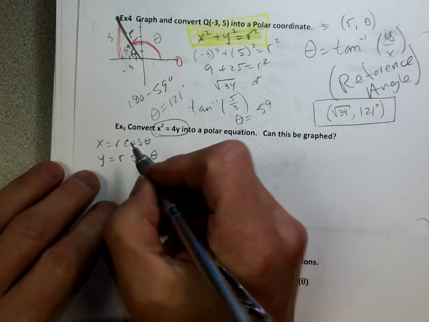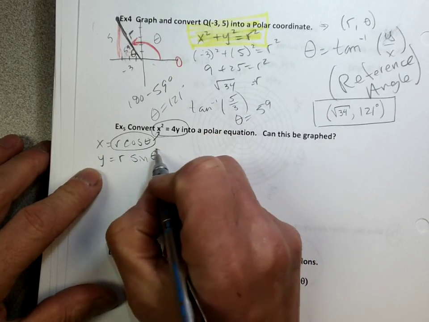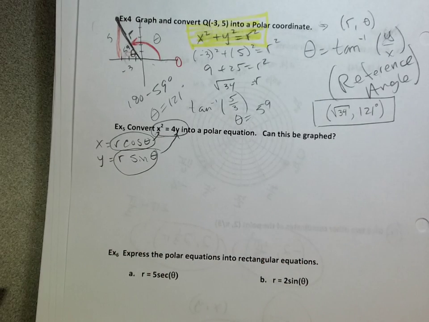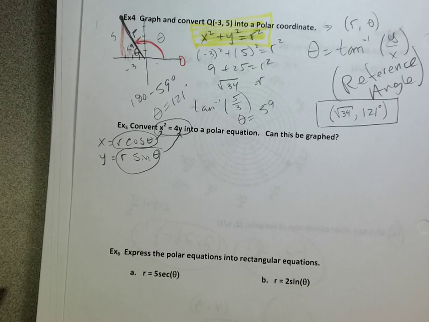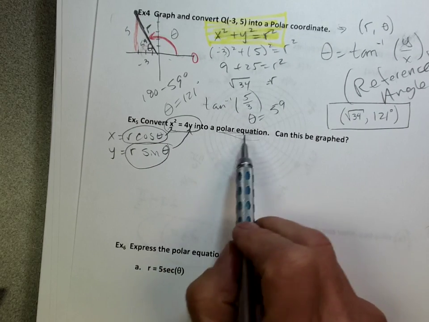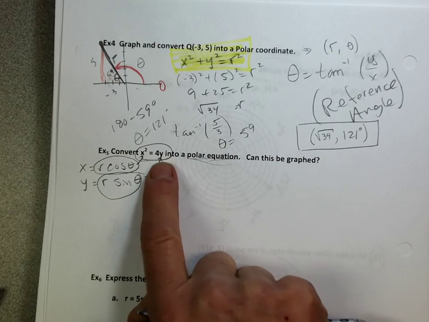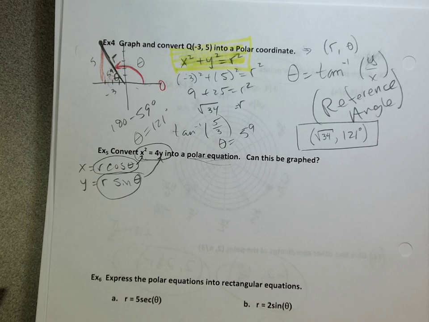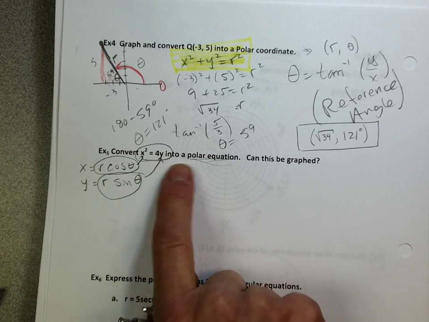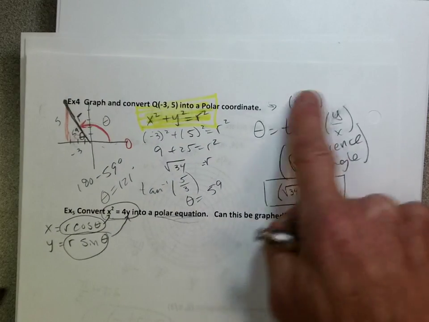I'm going to make a substitution. Let's put this in for x and this in for y. So instead of x squared, I can write what x is, because I want to convert to polar. X and y is rectangular, like regular graphing. This is a parabola, we could graph it, but that's in x's and y's. We want to get it into thetas and r's, because that's what polar is.